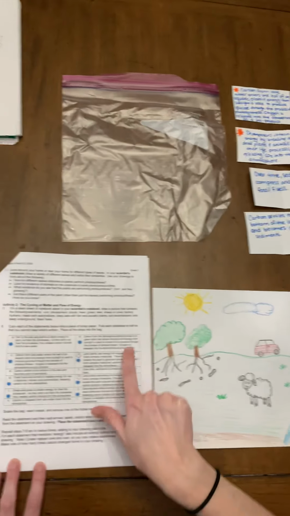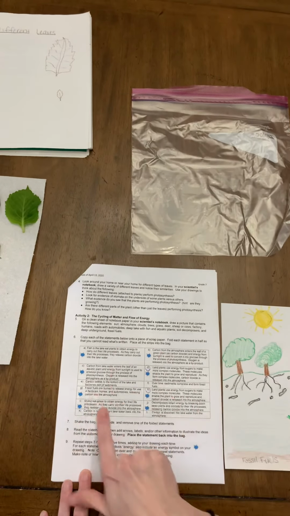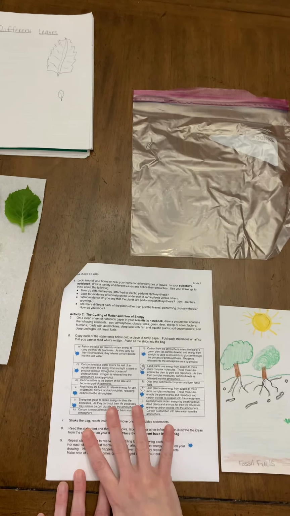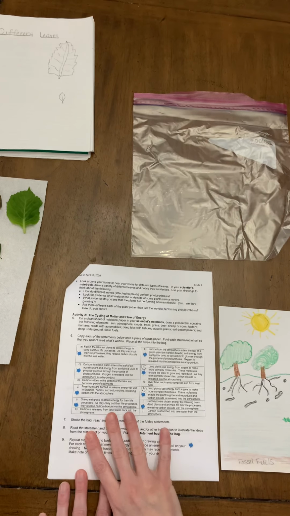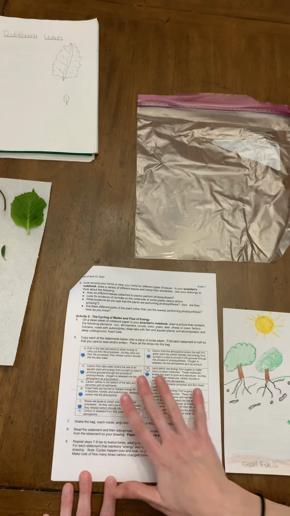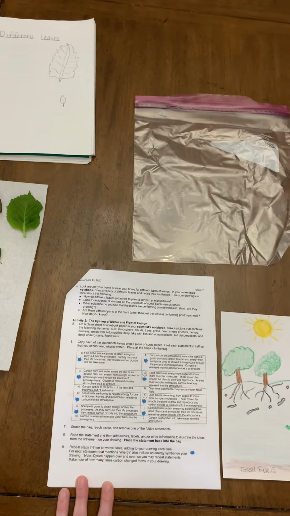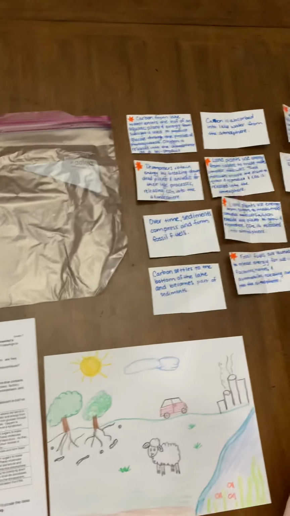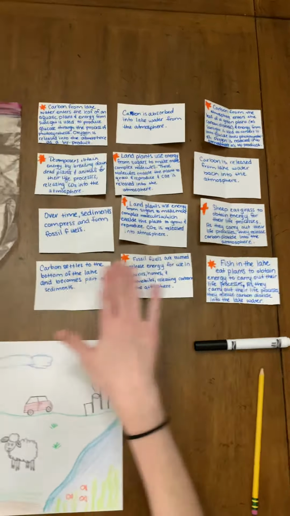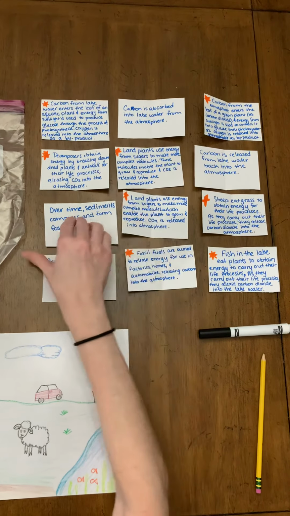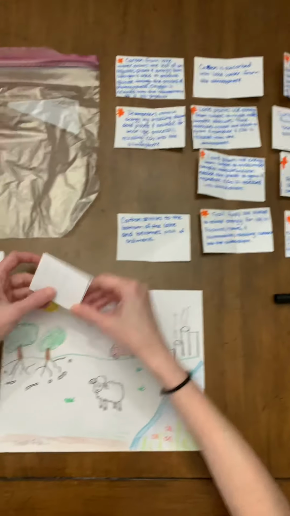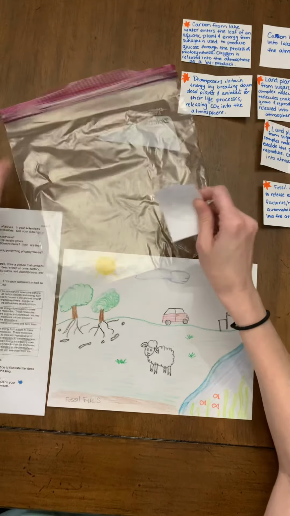Then you'll see that there is a table with statements of different things that are going to occur during our photosynthesis and carbon cycle. You're told to copy each of the statements onto paper. So I just took a piece of paper, cut it up, and copied my statements on it. And then you're going to fold these and put all of them into a plastic bag.